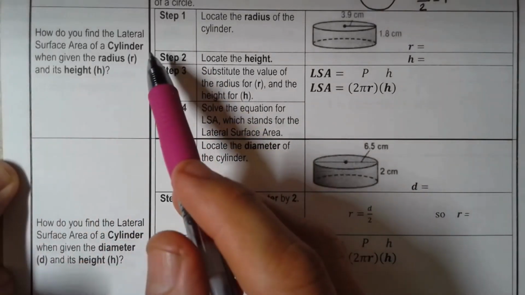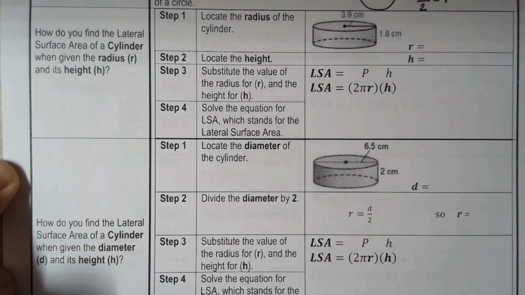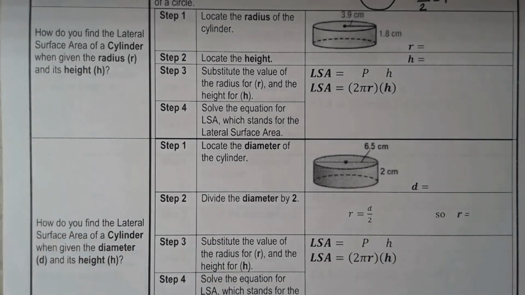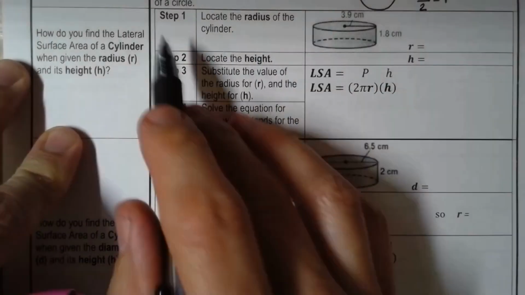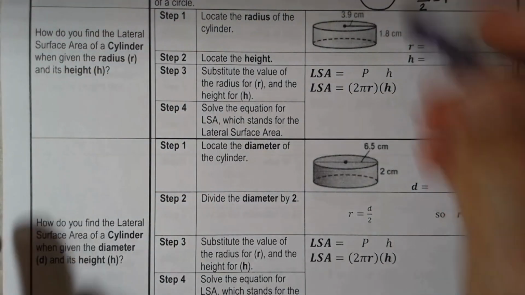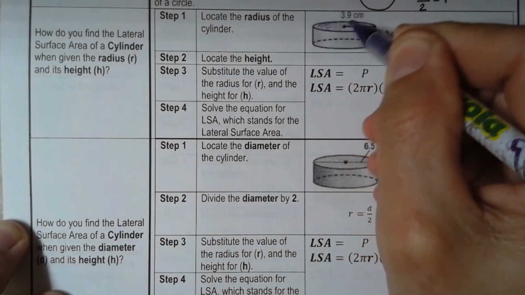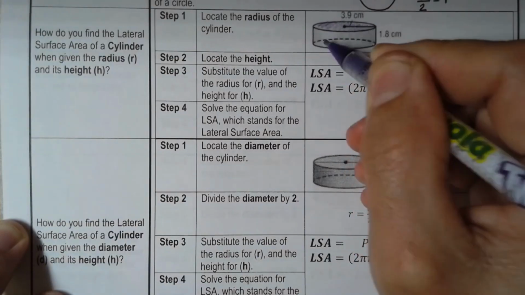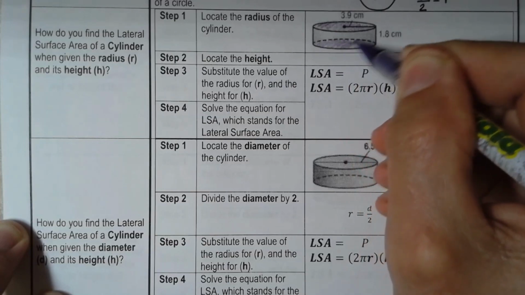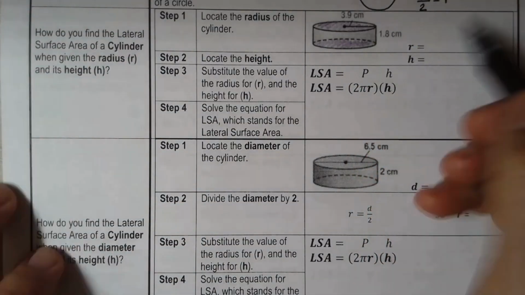How do you find the lateral surface area of a cylinder when given the radius and its height? So let's go ahead and take a look at that. Step one is we're going to locate the radius of the cylinder. Whenever I locate it, I always shade in the base. And that line that's there, you know that is going to be your radius, inside of that circular base.